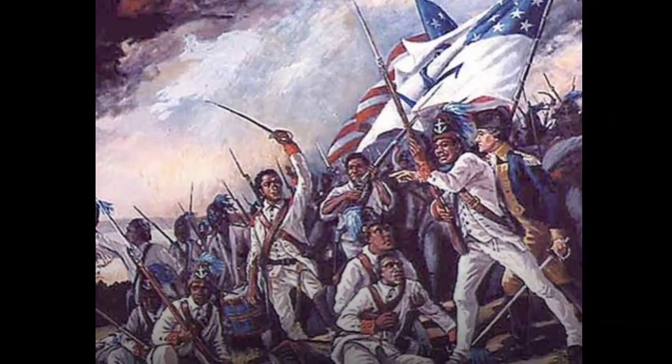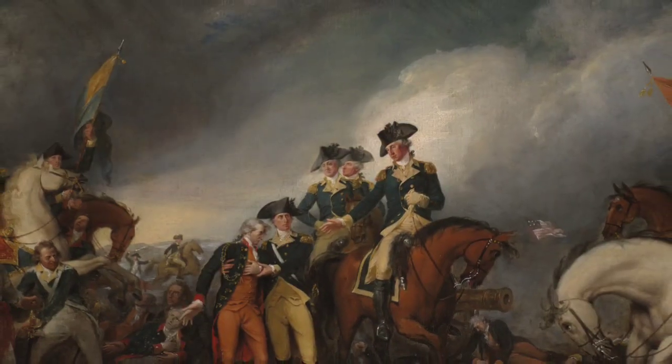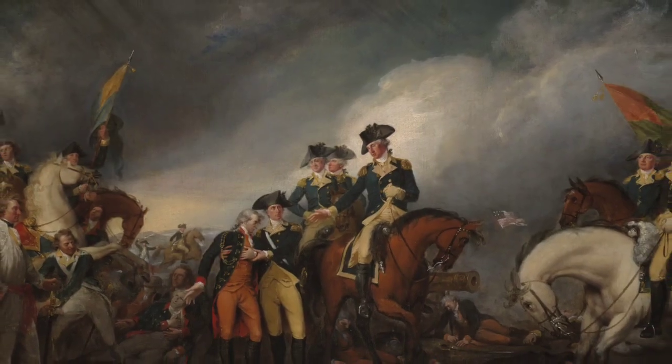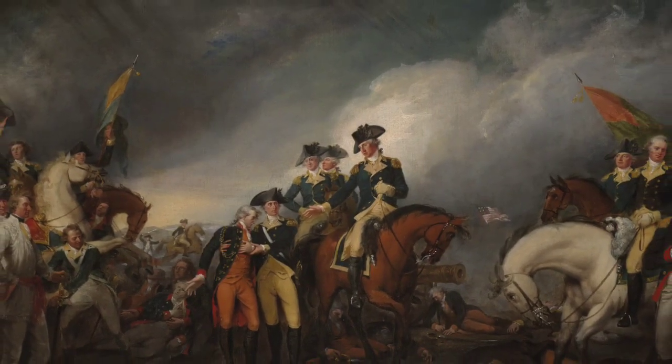General John Ashe faced criticism for his failure to fortify his camp and for his lack of vigilance, which allowed the British to achieve complete surprise.